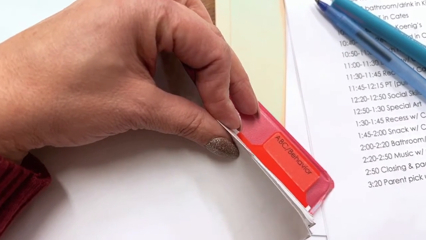Tonight, I'll send out a reminder to my related service providers that are sitting in on this meeting, reminding them to bring a service log. That way, parents know exactly when their child was seen for their related services. So this child specifically receives speech, OT, and PT. So I will email those providers and remind them to bring that service log.